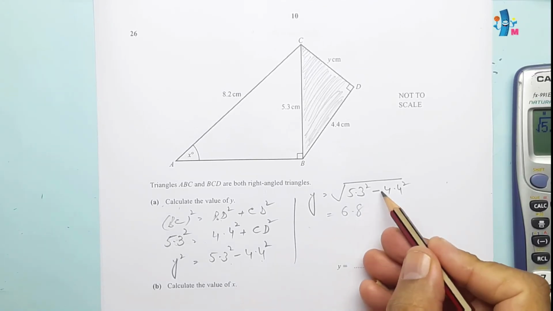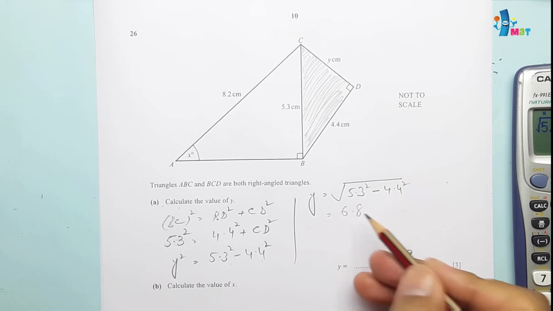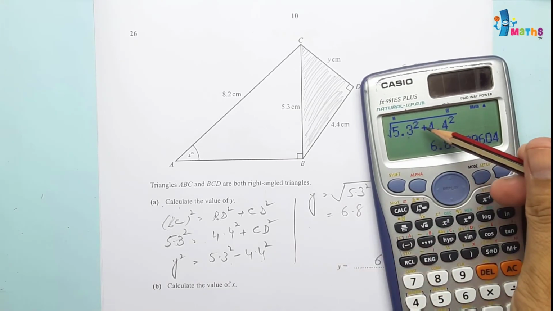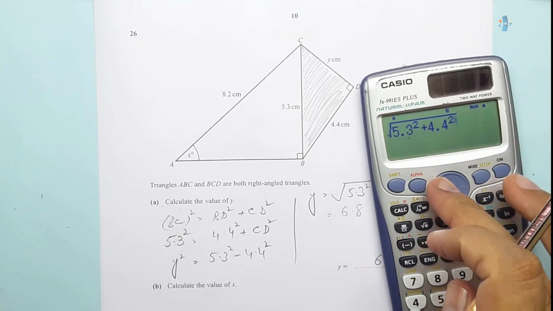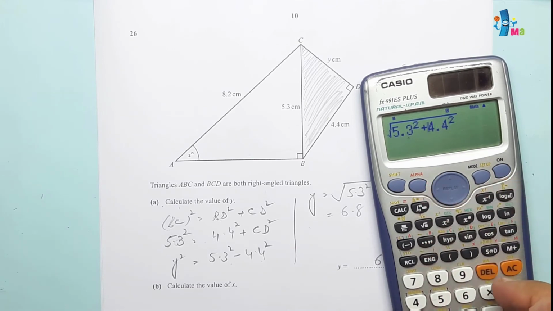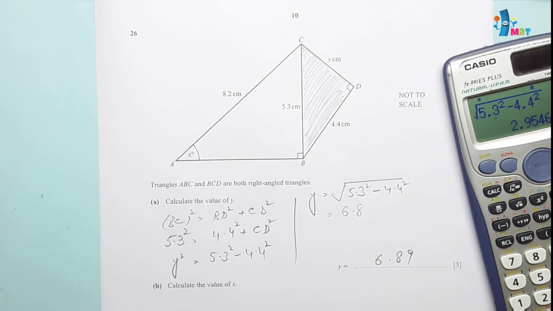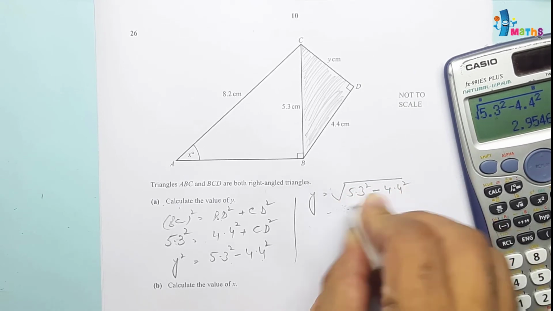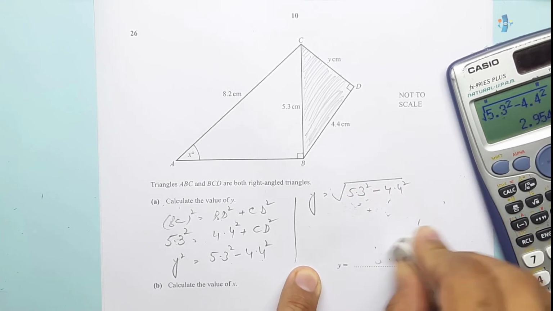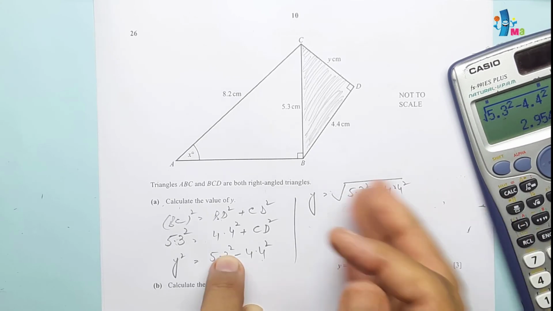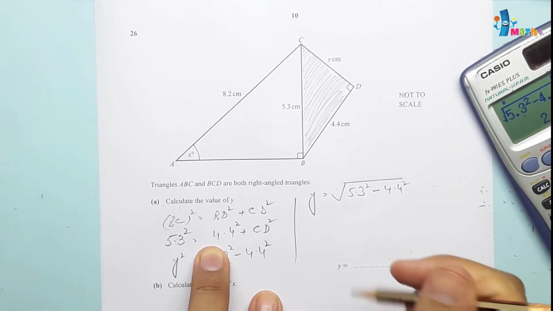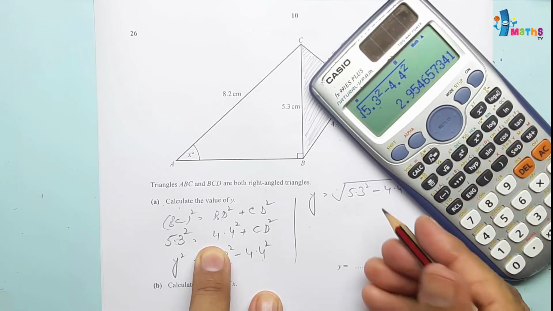Basically we have made a mistake over here. This is minus, but in the calculator we had taken plus, so I will rectify this. I will change this one to minus, and this will be equal to 2.95. So I will erase this answer, and we will have the final answer as 2.95.